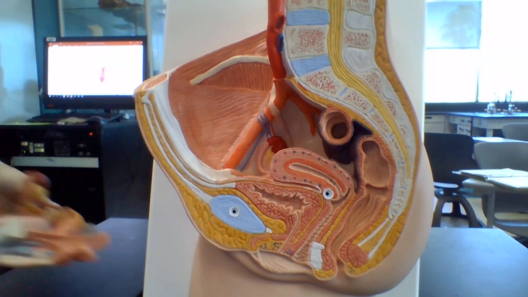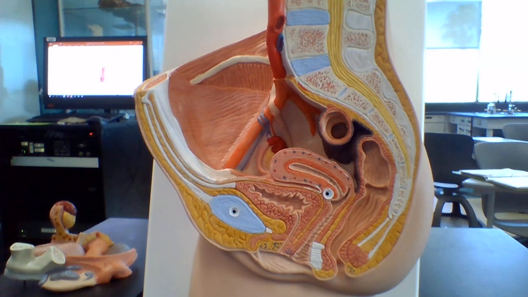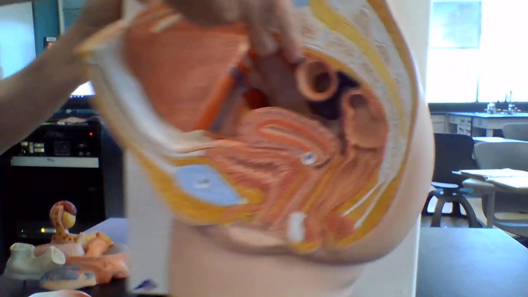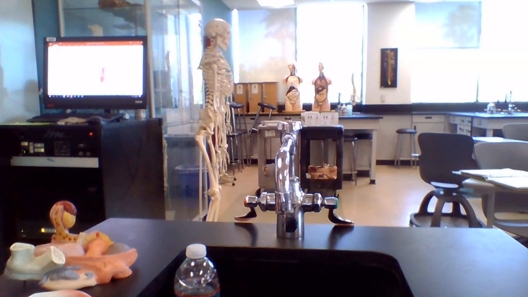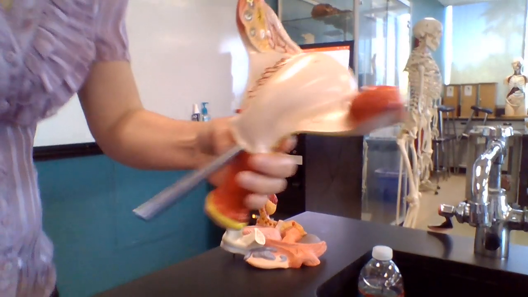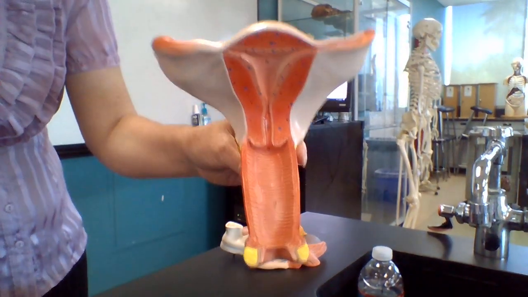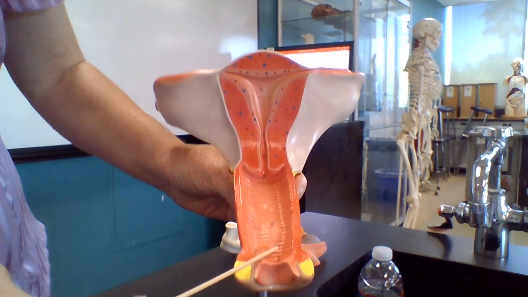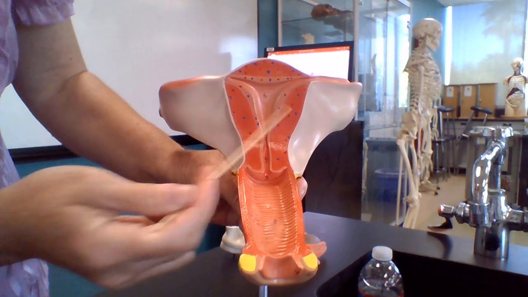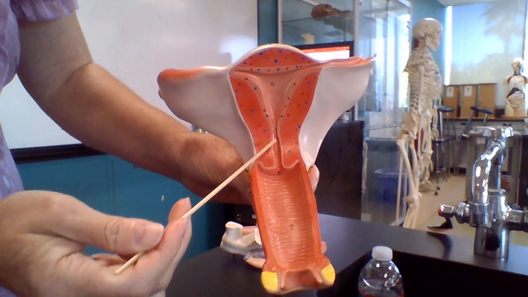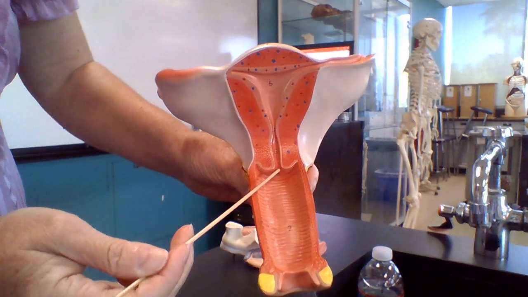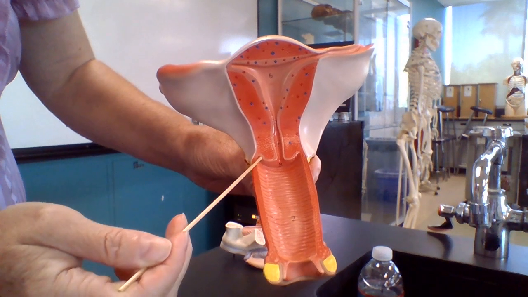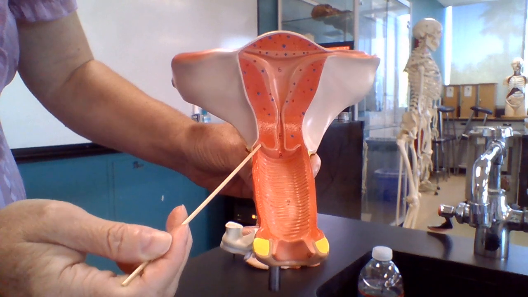Okay, so I'm also going to use another model here, right? So let me just get rid of this model for a second. Okay, so here's the structure of the uterus and vagina, right? So we can see a fundus, body, and cervix, and a cervical canal, external and internal os, and this is my lateral fornix. So that's a lateral fornix over here.